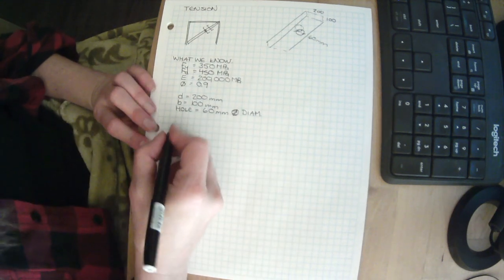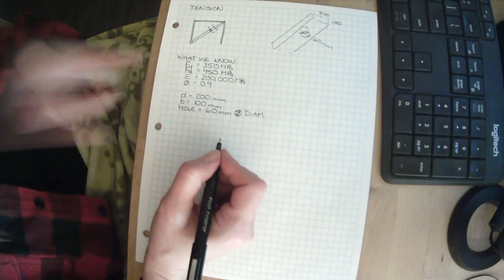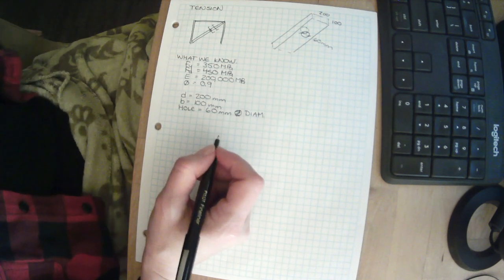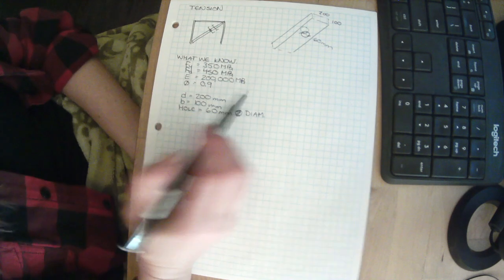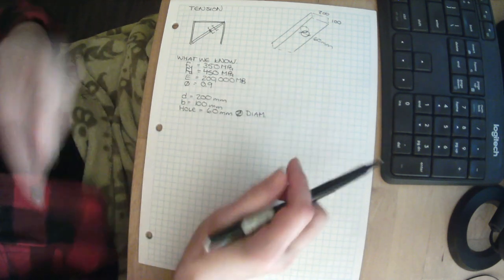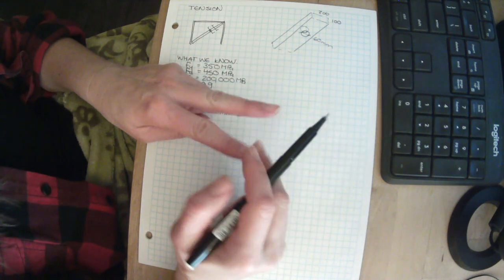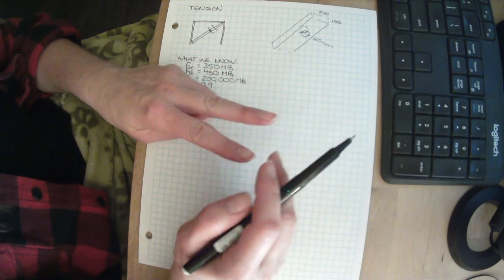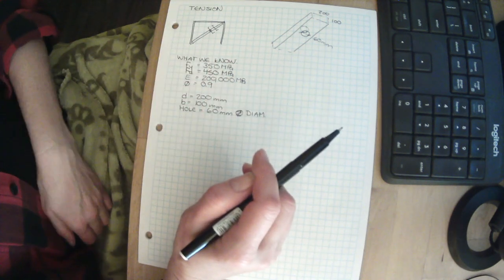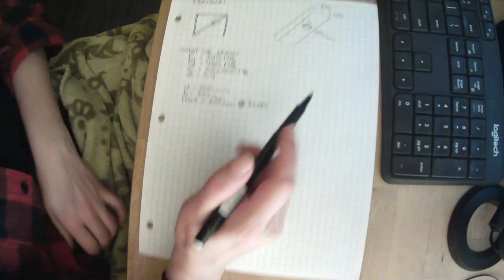So we want TR, and there were 2 different calculations for TR. Remember, that is the capacity of the element. We want to make sure we don't go over that value. We're about to calculate 2 different equations, and if we don't want to go over either of them, we have to pay attention to what the ultimate capacity is.